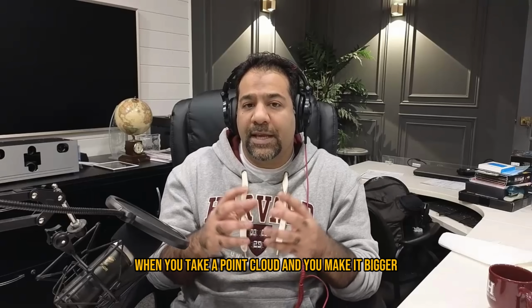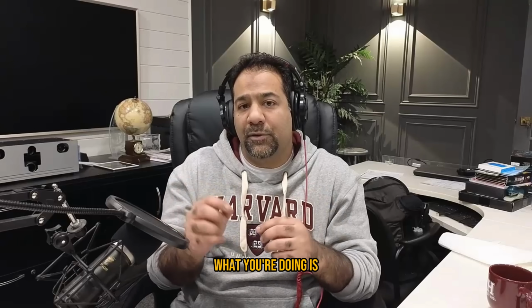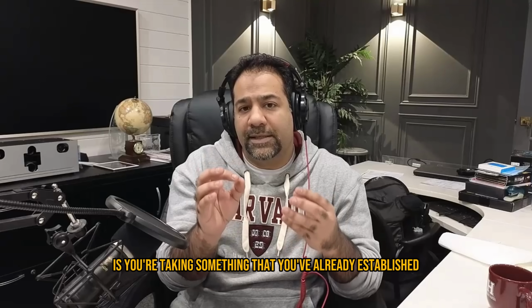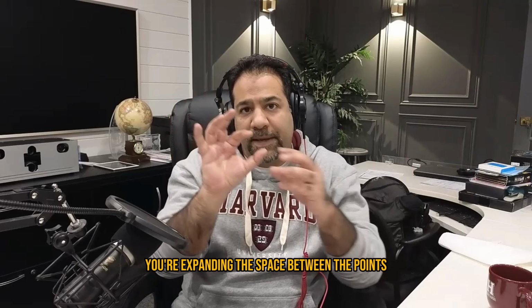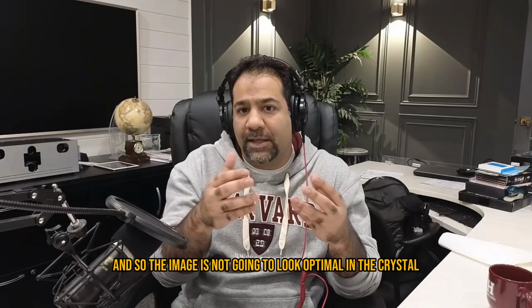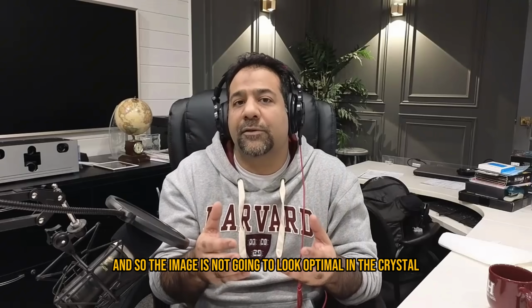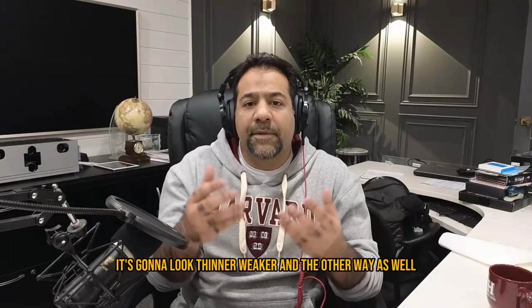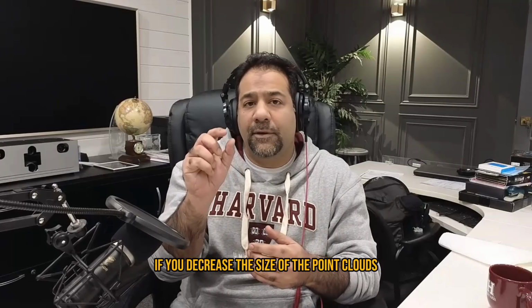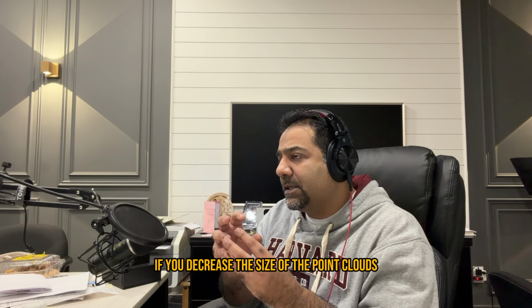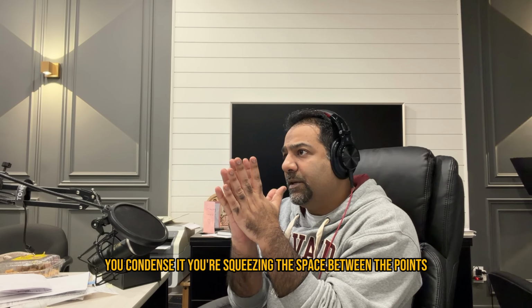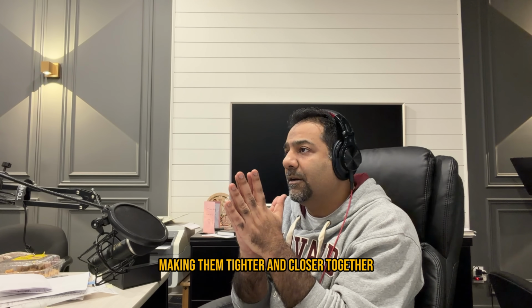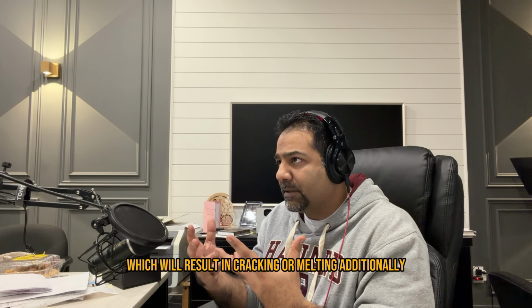Why? When you take a point cloud and you make it bigger, you're taking something that you've already established the point spacings on. And now, by making it bigger in your laser software, you're expanding the space between the points. And so the image is not going to look optimal in the crystal. It's going to look thin or weaker. And the other way as well, if you decrease the size of the point cloud, so you condense it, you're squeezing the space between the points, making them tighter and closer together, which will result in cracking or melting.